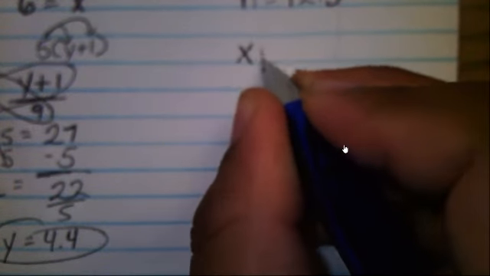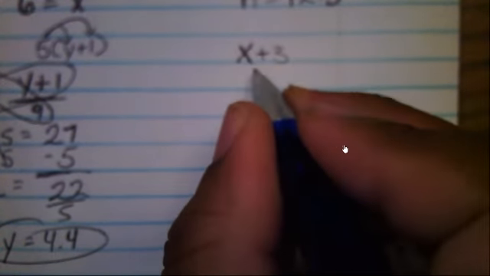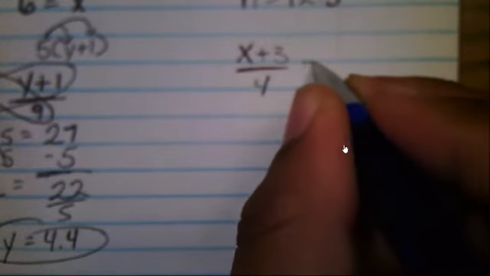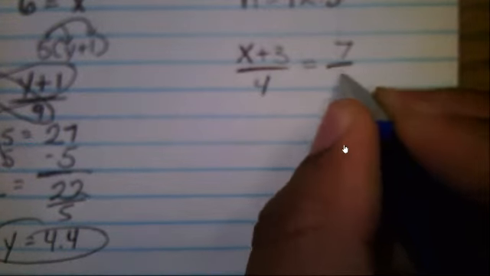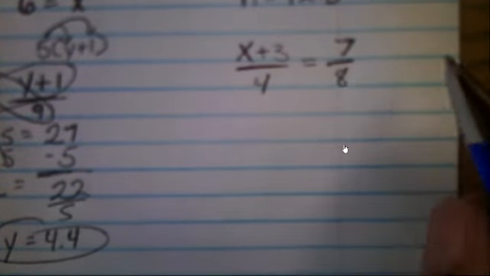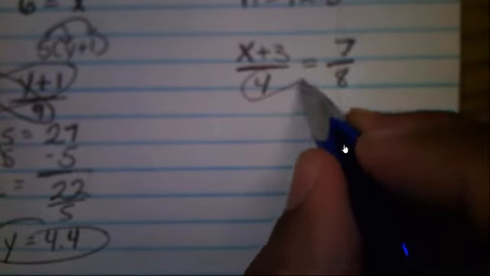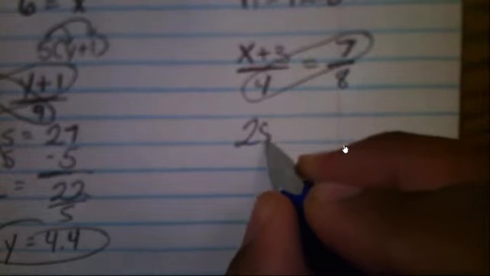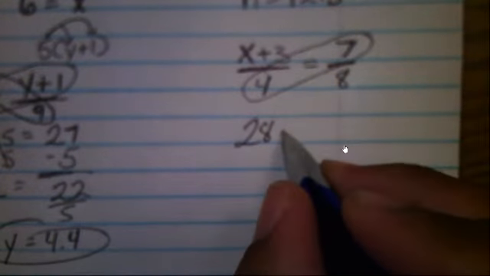Let's say x plus 3 over 4 equal to 7 over 8. We're going to cross multiply. 4 times 7 gives us 28. Okay, bring down our equal sign.